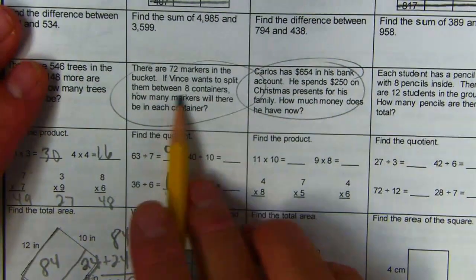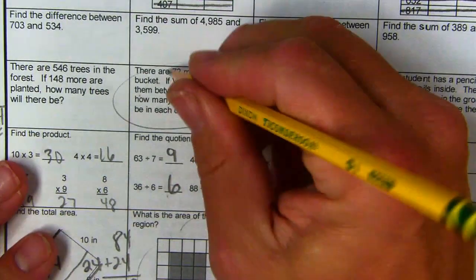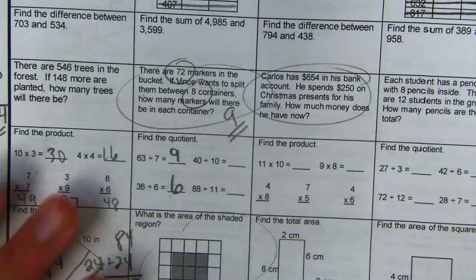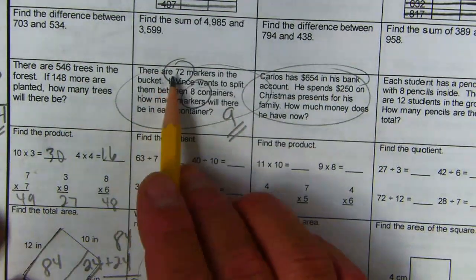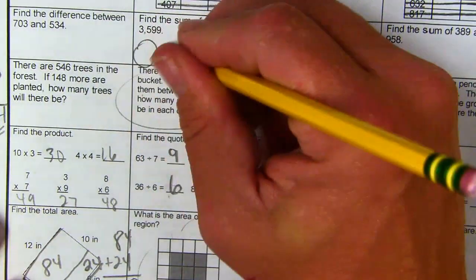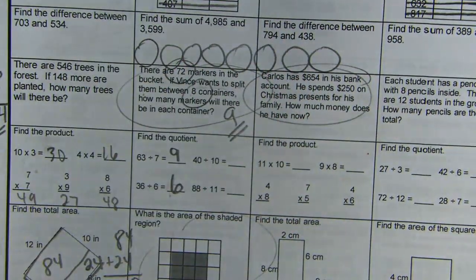Okay, what about this problem here with the 72 markers? If you know your multiplication tables, as soon as you see 72 and 8, 9 should jump out at you, right? Because 9 times 8 is 72, and 72 divided by 8 is 9. But let's check. 72 markers in a bucket. Vince wants to split them between 8 containers. 6, 7, 8. How many is each going to be in each?